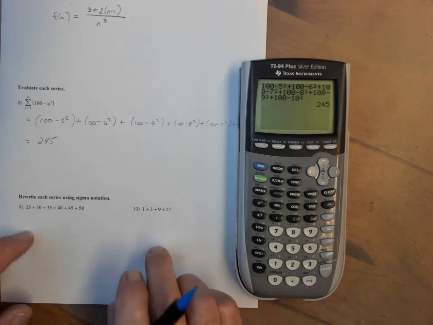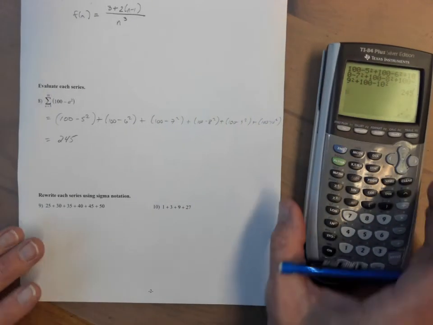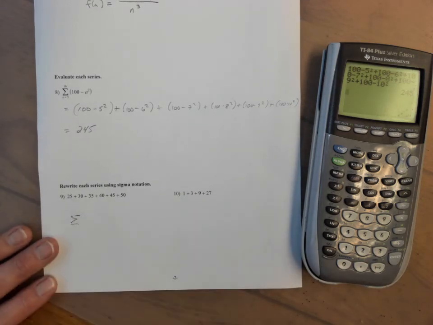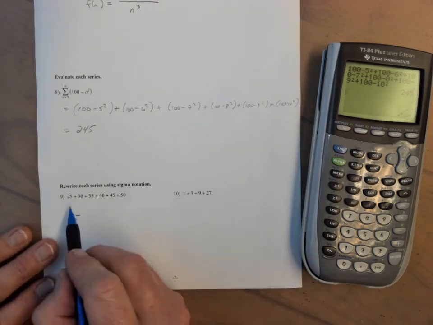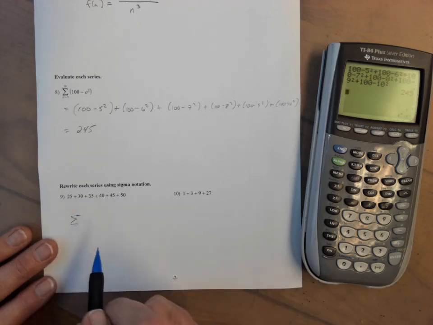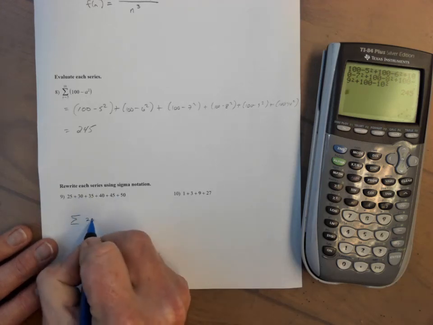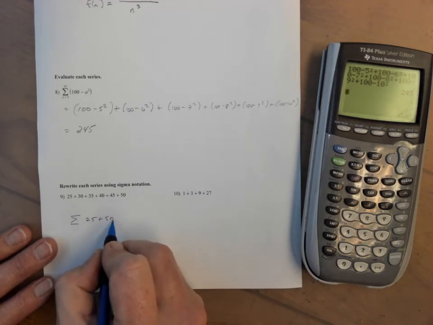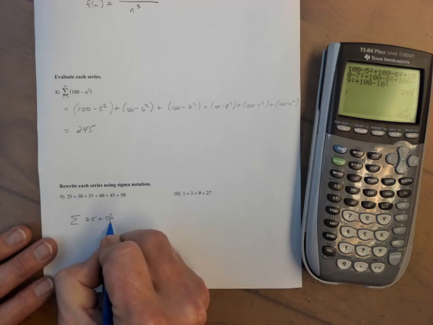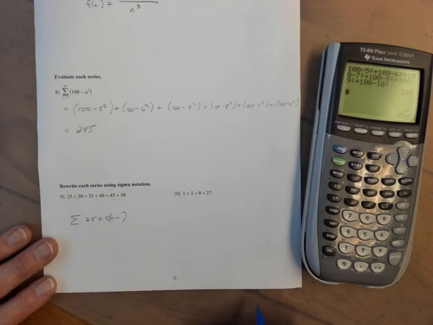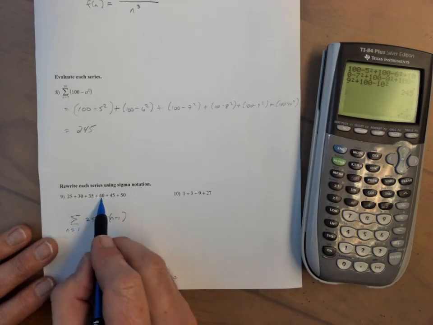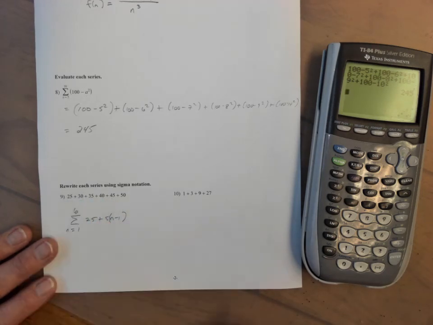Okay, and now our last two are asking us to rewrite these sums into this sigma notation. So might as well start by indicating that. Notice that I go up by 5 each time. So again, I would have 25, the initial term, plus 5. And again, back to that idea that if I use n and I plug in 1, I'm going to get the second term. So we're going to do n minus 1. And so n starts with 1. There's your first term. Second, third, fourth, fifth, sixth. n goes to 6.